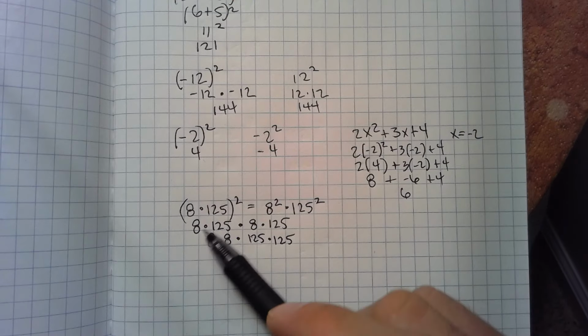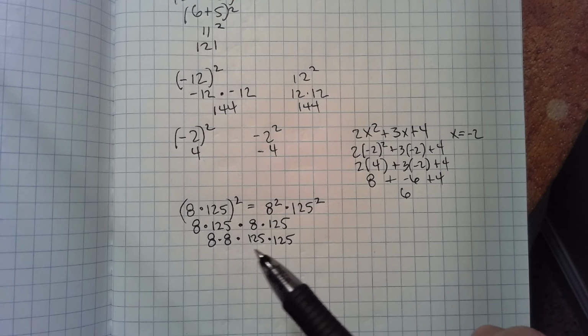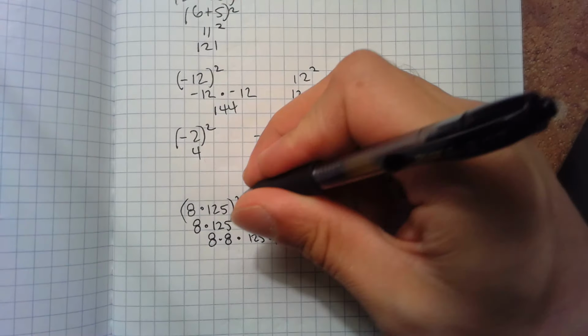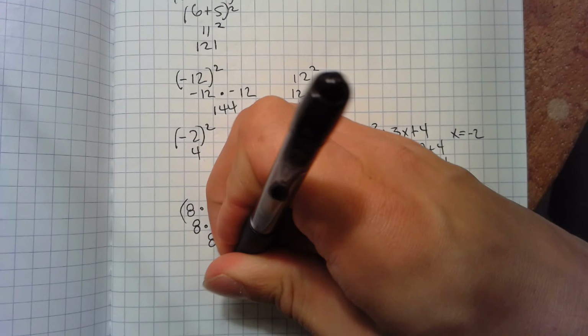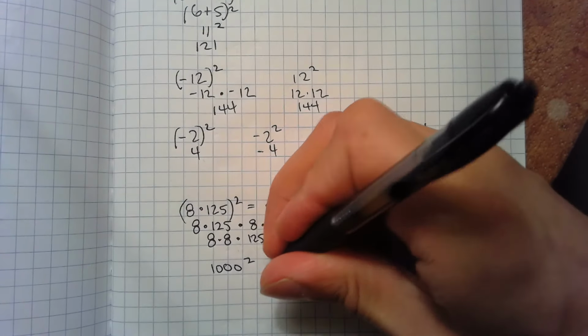So if you did 8 times 125, well, then at that point you end up with 1,000. And so now that we have 1,000 squared, that's simply 1,000,000.